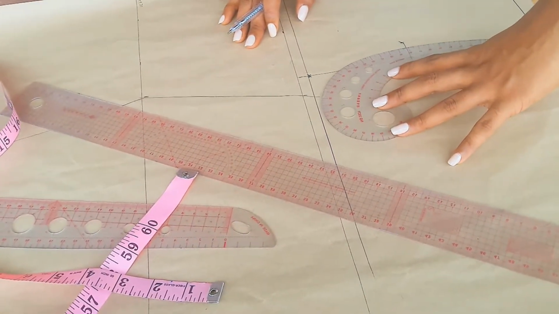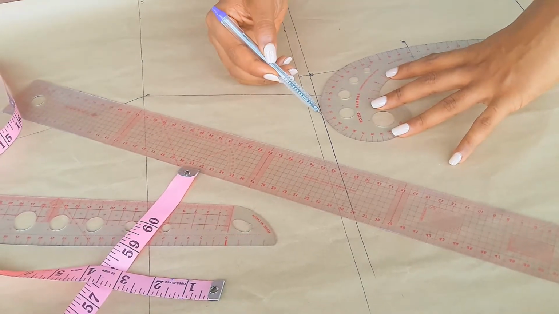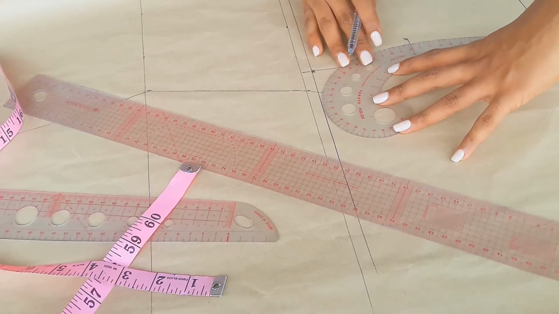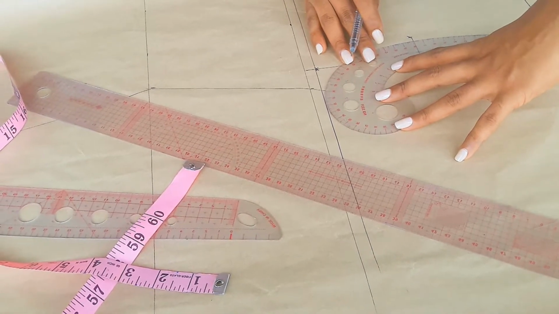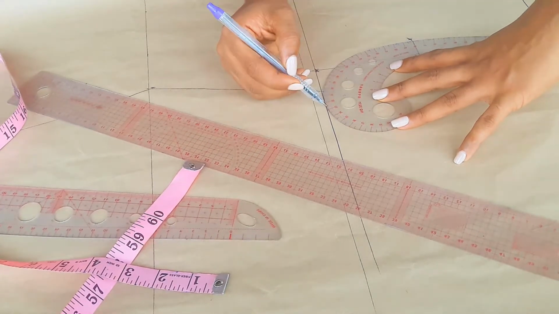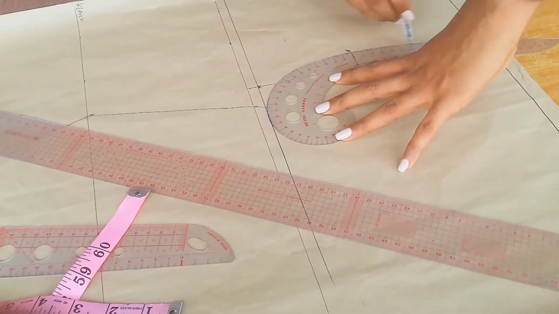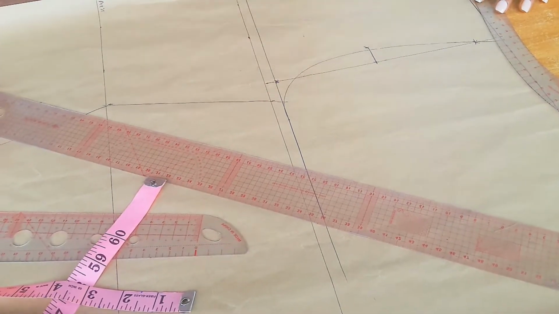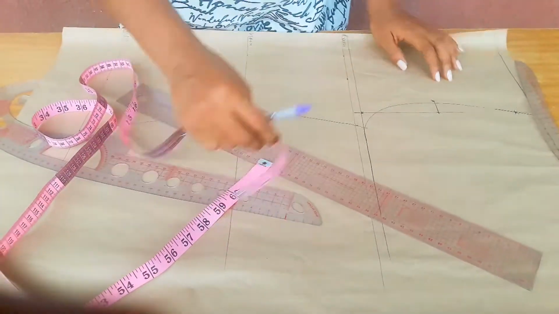You have to make sure the ruler matches with the chest line, the 1 inch you came in, and the 1 inch slant on the shoulder line. Once it matches, you draw out your armhole. That automatically is a front armhole.